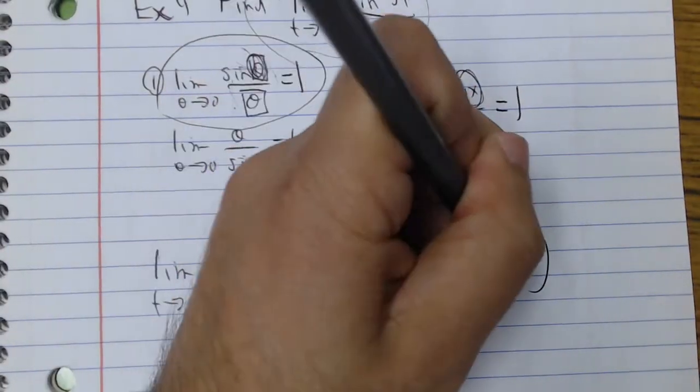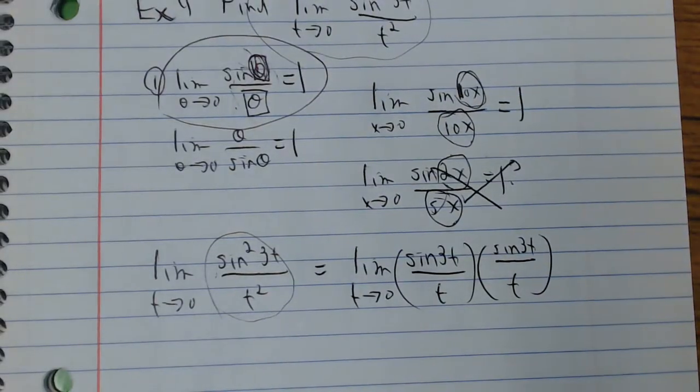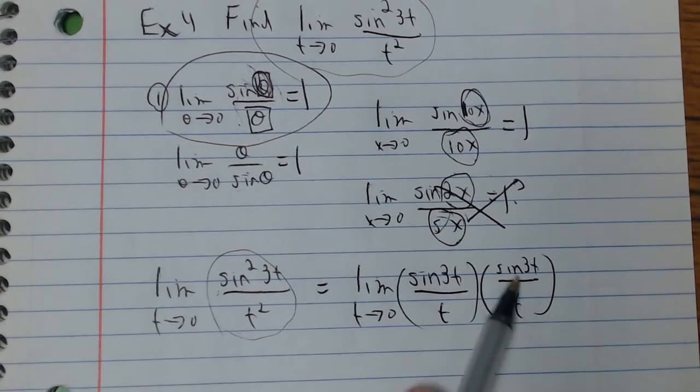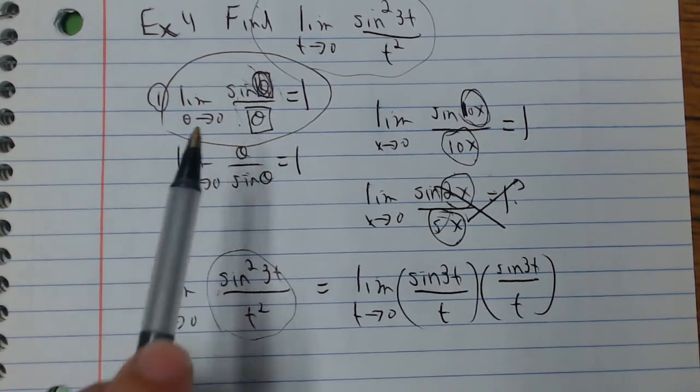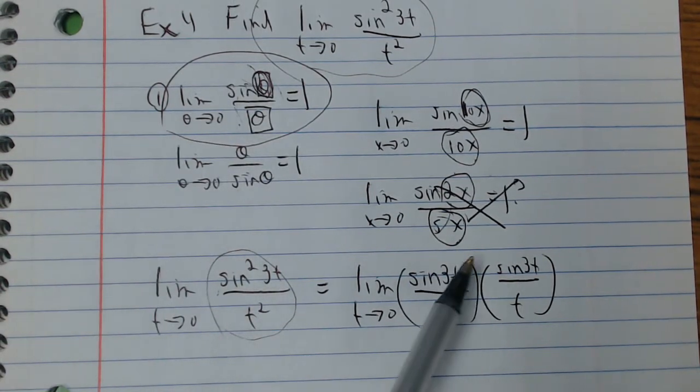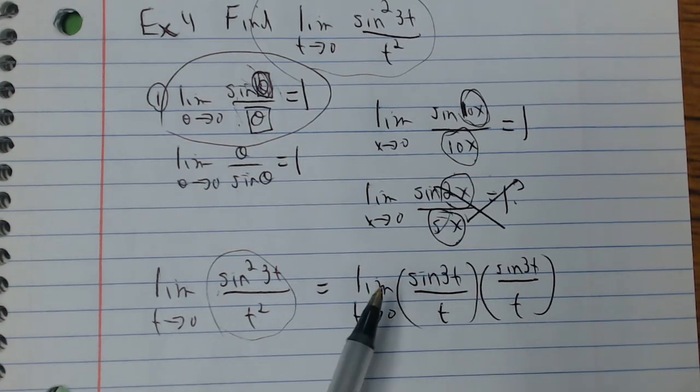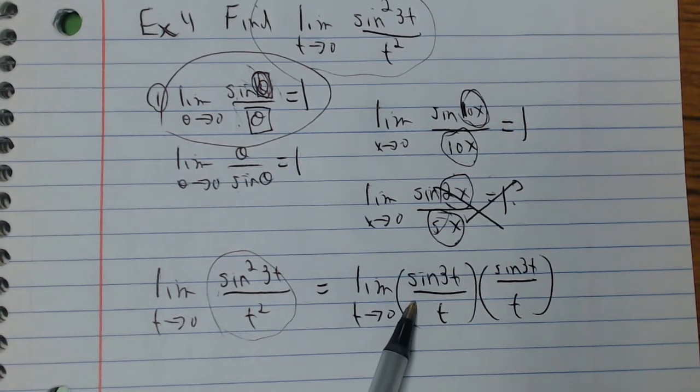I can get it to look like this. Okay, so far what you notice is I'm getting this to look like that. But what's the problem still? If you look at this, could I say this is 1 and this is 1? So think about it for a minute. Could I say this is 1?